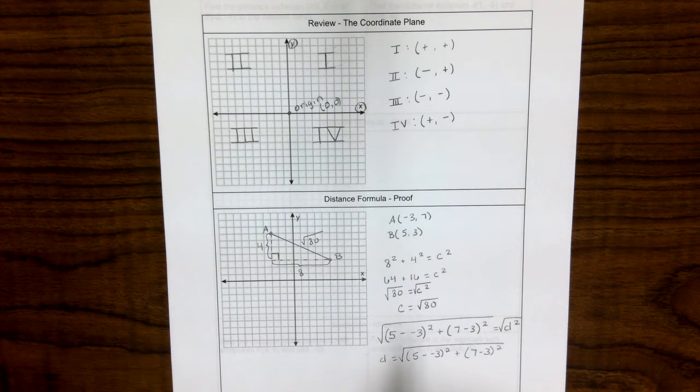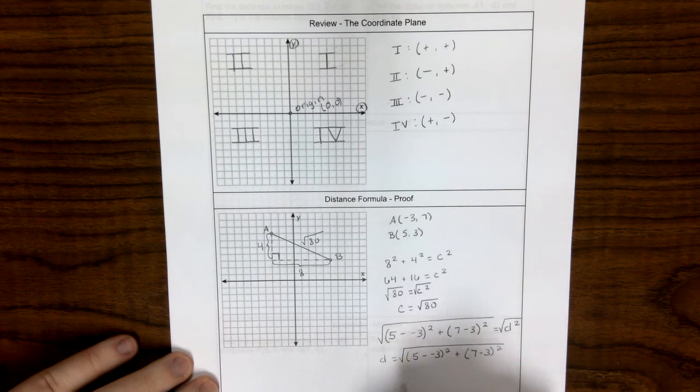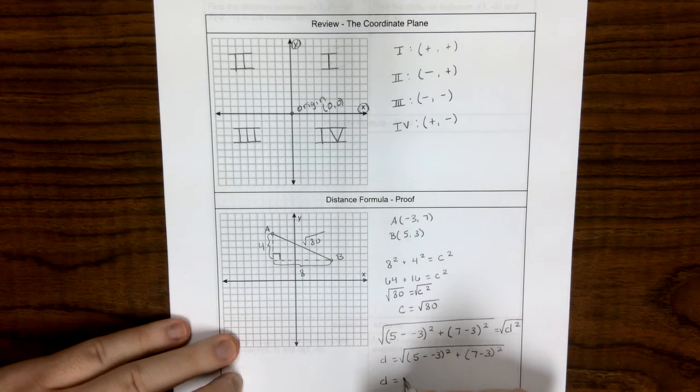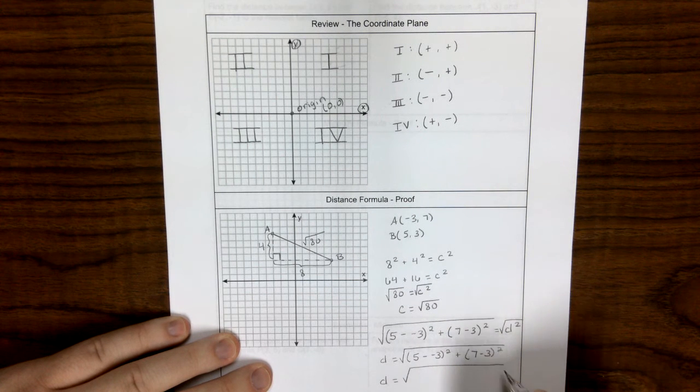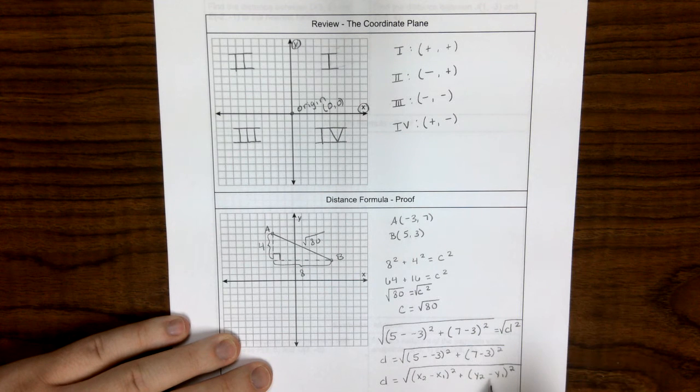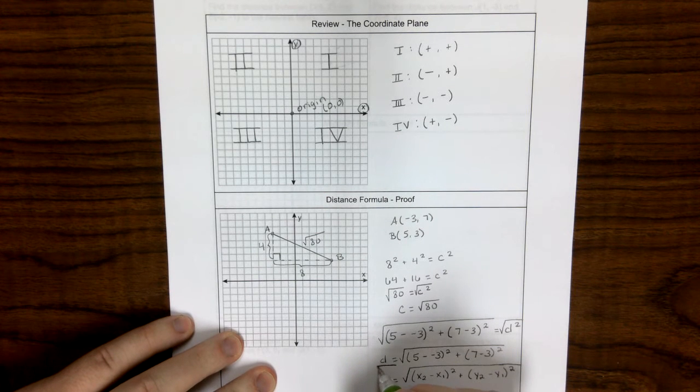As far as working it out, it does not matter which order you put these in because you still get the same answer. In general, because we don't know exactly what these coordinates are every time, this is your formula, with the big square root. You subtract the x coordinates, generally starting with the second one. That's what that little 2 means. And then you add the same thing with the y coordinates. You subtract the two y coordinates, generally starting with the second one, and then they're squared. That is the distance formula.